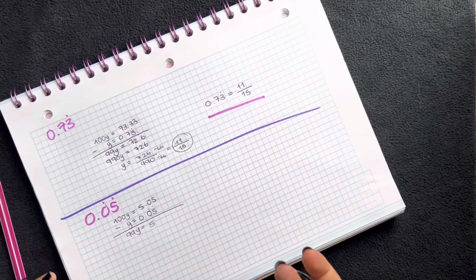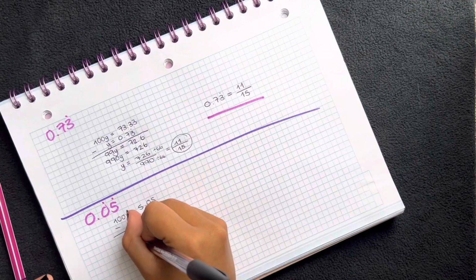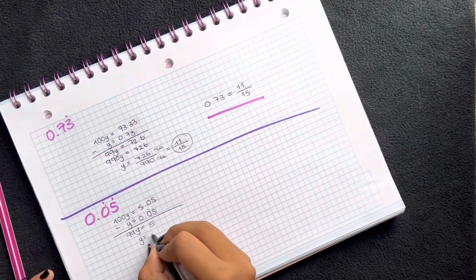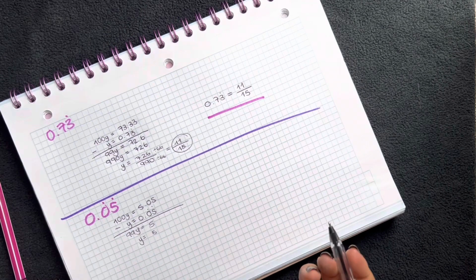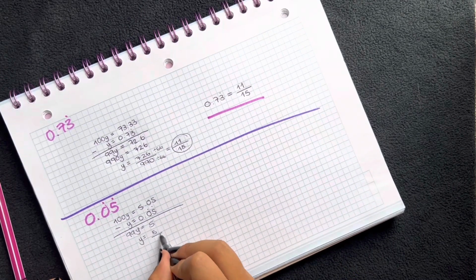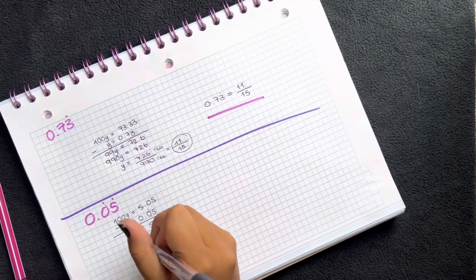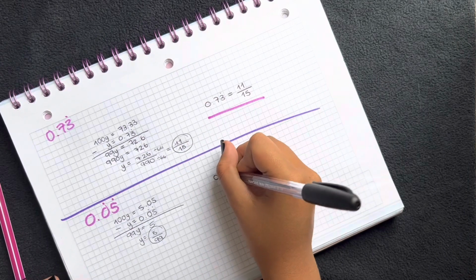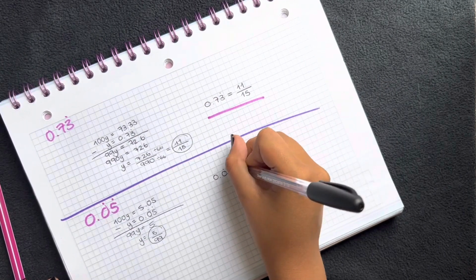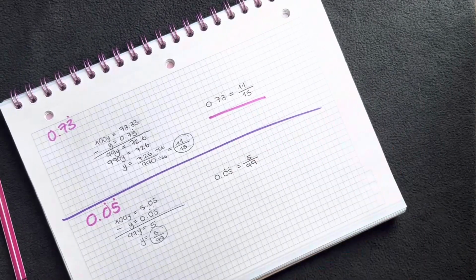Now the next thing is dividing to have our y alone, so y equals 5, and in this case the 99 is multiplying, so as you know we pass it to divide, so 99 is here, and that will be our result. So we can say that 0.05 recurring is equal to 5 with 99 as denominator.